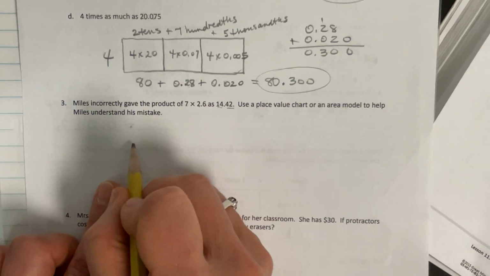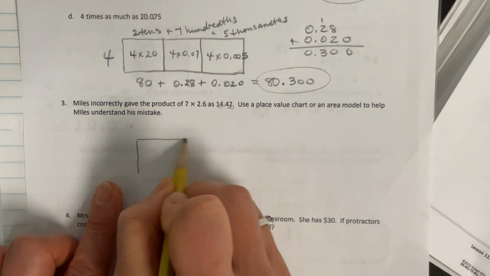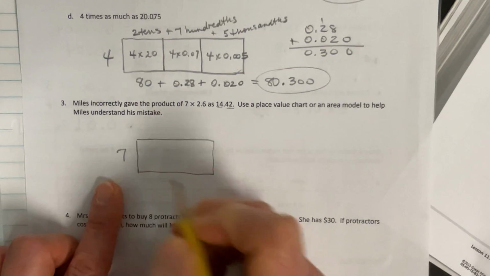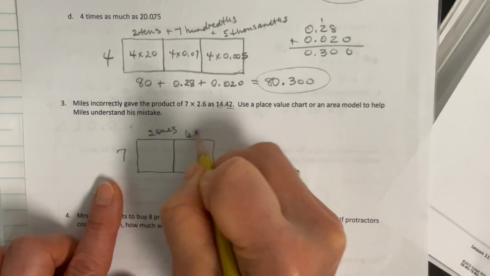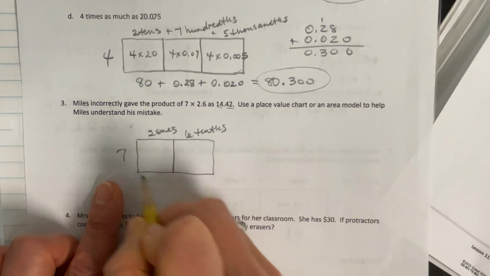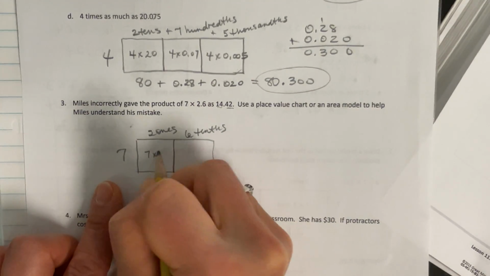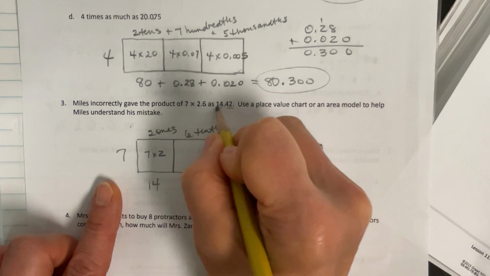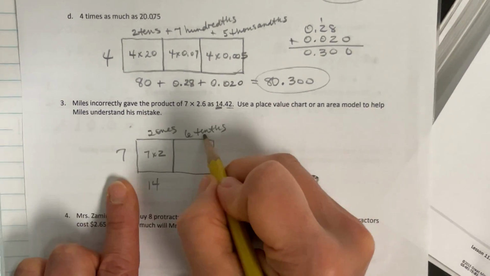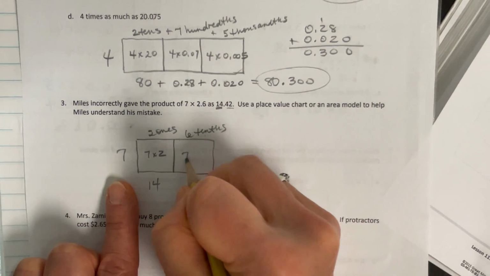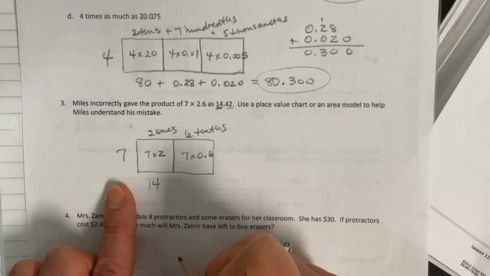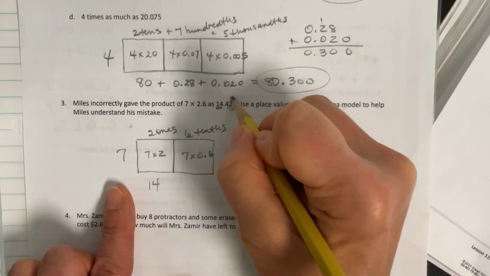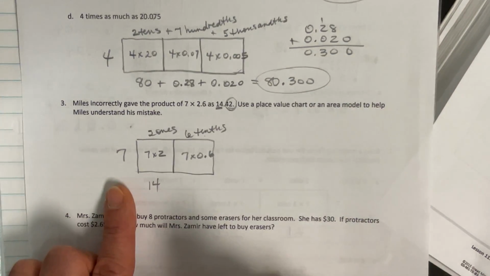If you think about just the area model for a second, you have 2 1s and 6/10. Well, 7 times 2 1s is 14. Okay, that makes sense. But 7 times 6/10 is 42 tenths. How do you write 42 tenths? It's not this, that's 42 hundredths.